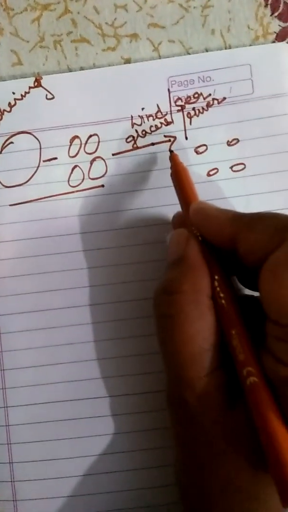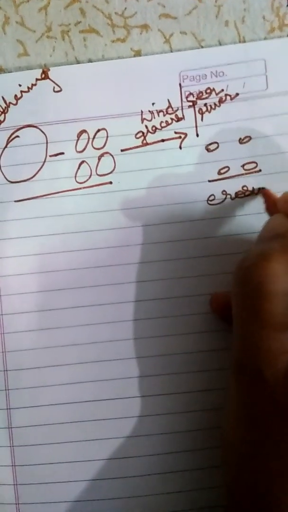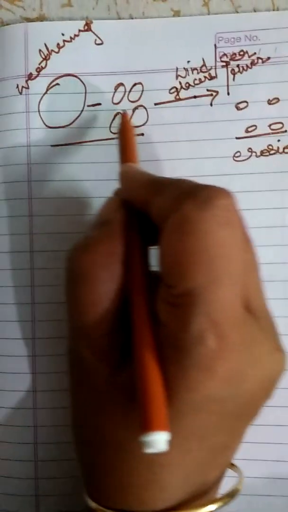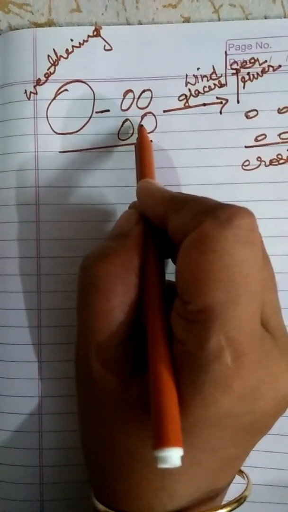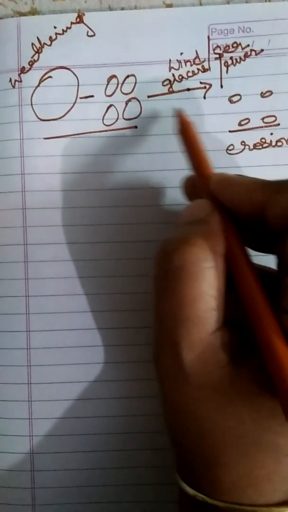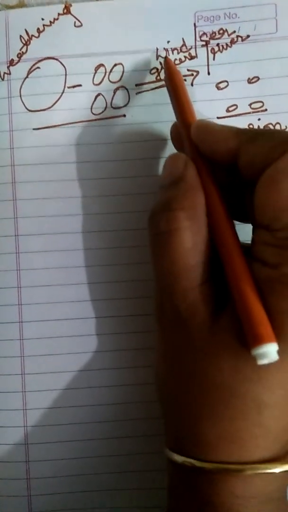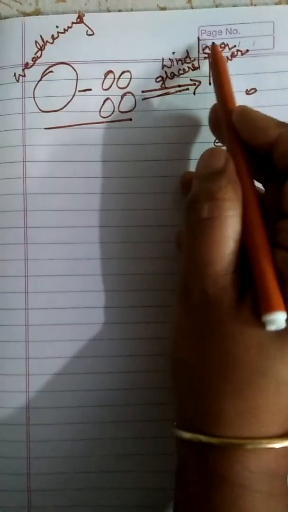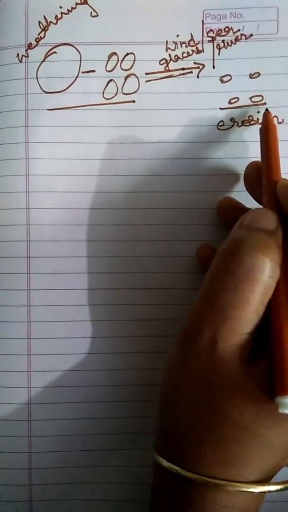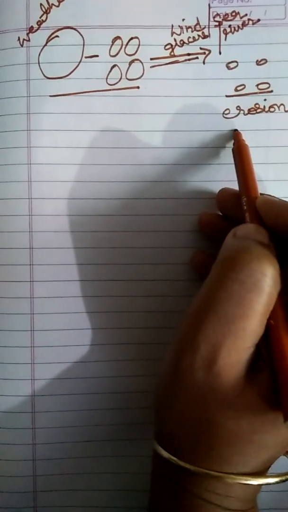So this is called erosion. Breaking up of rock into small parts is called weathering, and then these parts are carried by wind, sea waves, glaciers, or rivers, and get deposited in different places, which is called erosion.